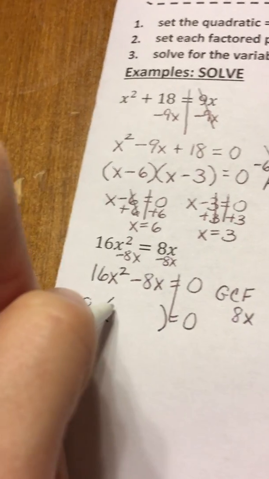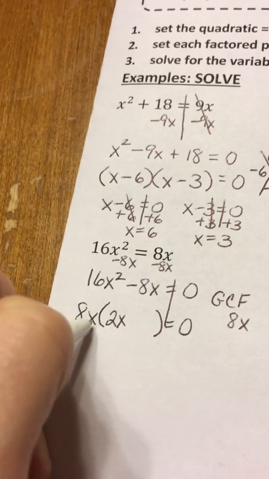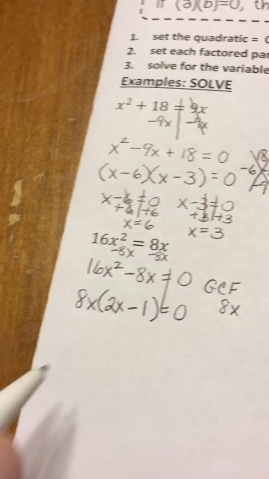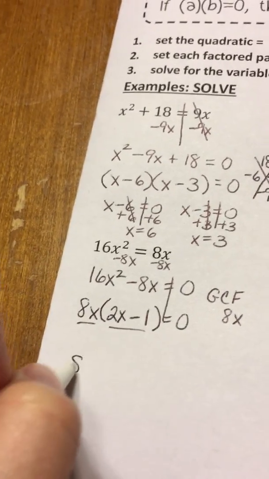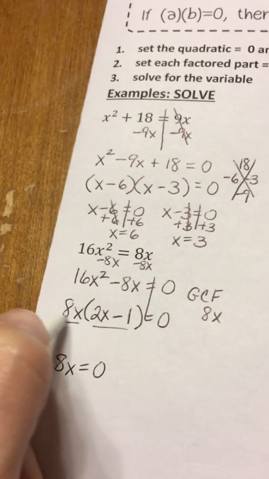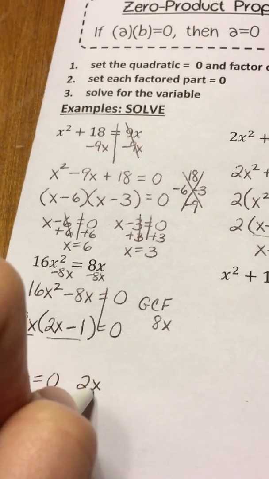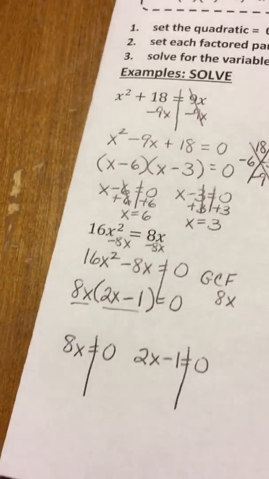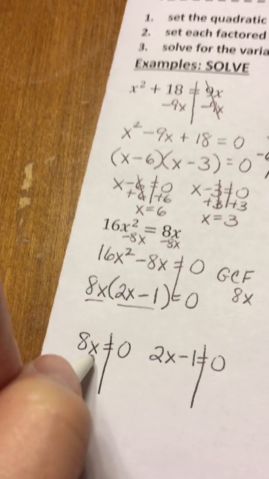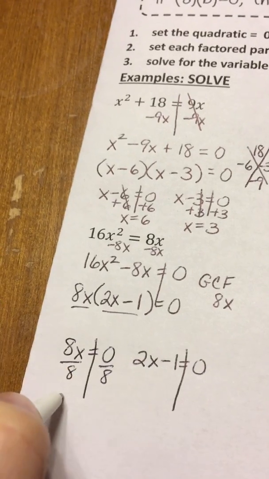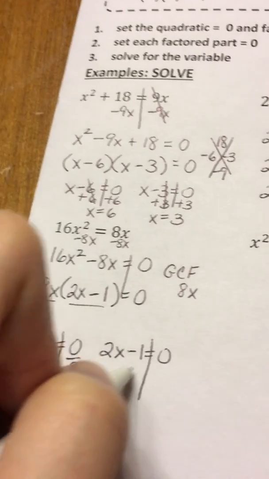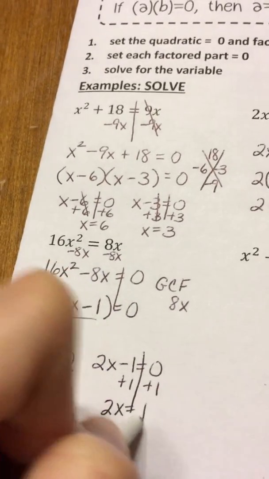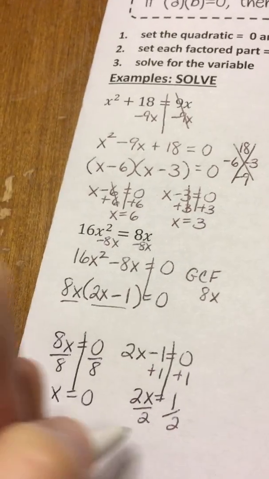So if you do 16 divided by 8, you get 2. X squared divided by x is x. 8x divided by 8x is 1. See? So you factor it. Now these two factored things you set equal to 0. This is 8x equals 0, and 2x minus 1 equals 0. And then we're going to solve those equations. If this one, you just have to divide by 8. 0 divided by 8 is 0. This equation here, you have to add 1. And then divide by 2. So x equals 1/2.